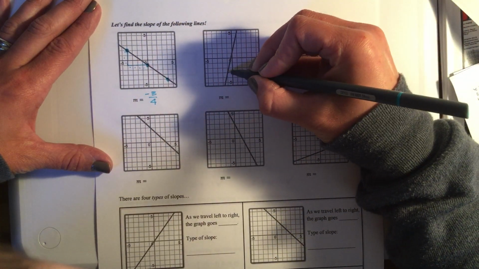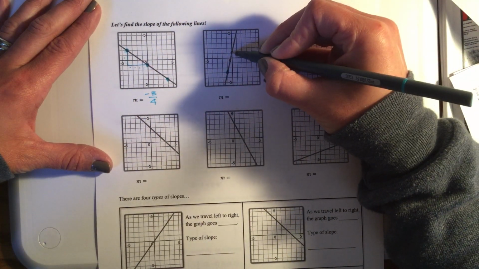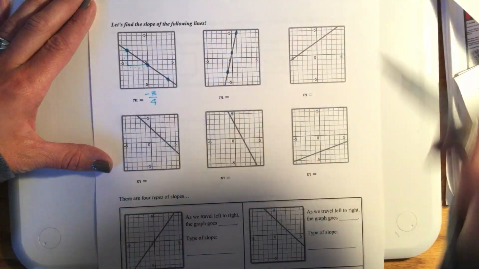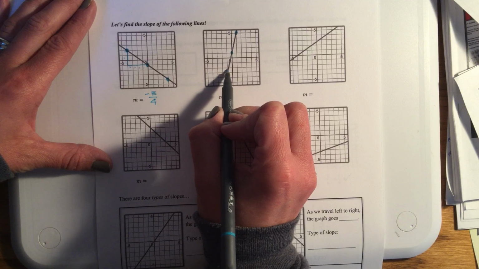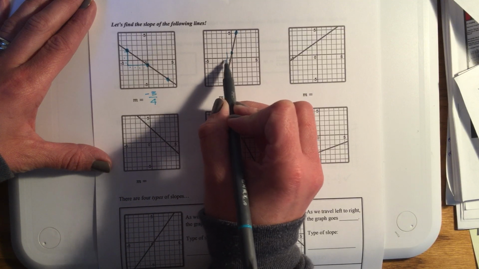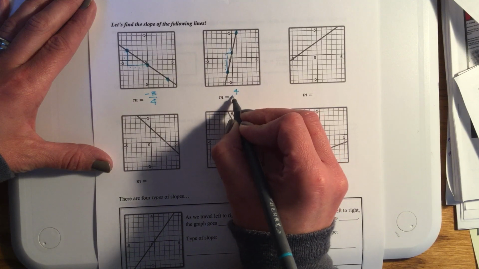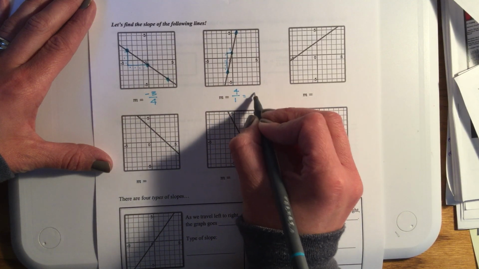The next one, this is a good intersection. So I am going to go up 1, 2, 3, 4 and over 1. So up 4, right 1. That can just reduce to 4.